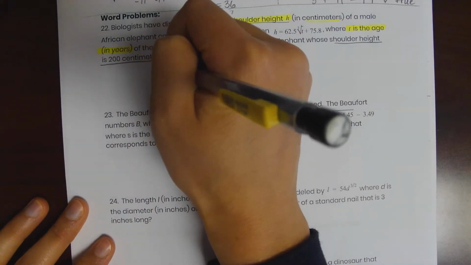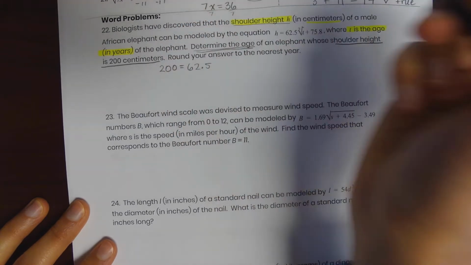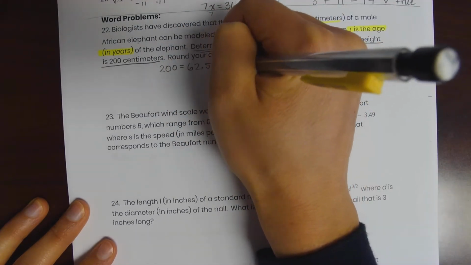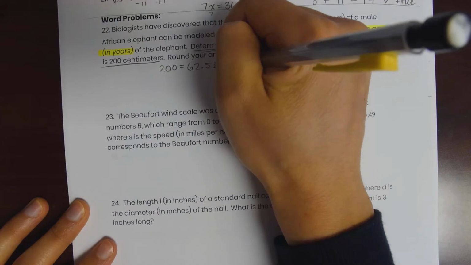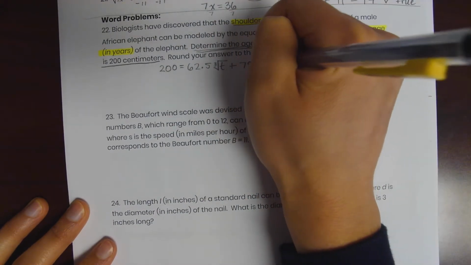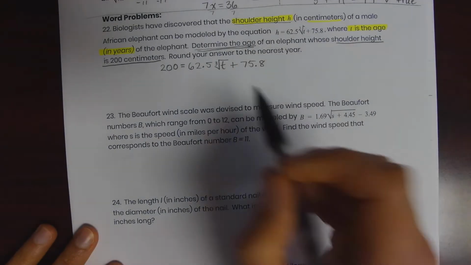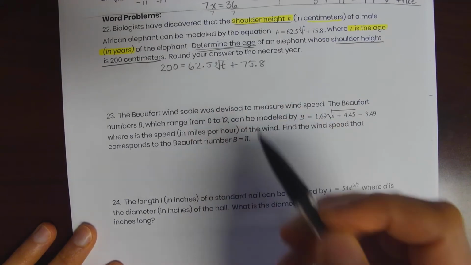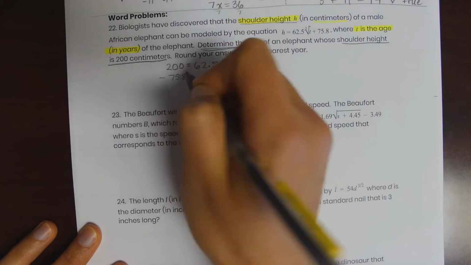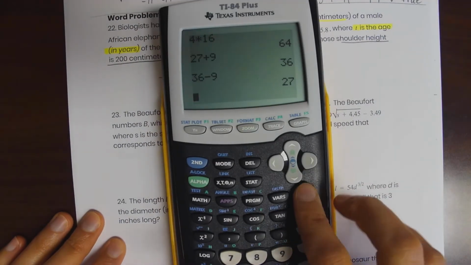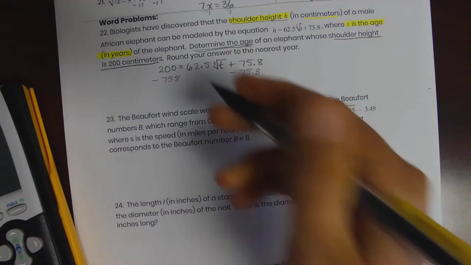So this will be 200 equals, and then we have 62.5 times the third root of t, and t is what we're trying to find, the age. t is the age in years, so that's why it stays as t, plus 75.8. To solve this, I'm trying to solve for t, so I'm going to get all this stuff rounded away. I'll first subtract 75.8. So 200 minus 75.8 is 124.2.